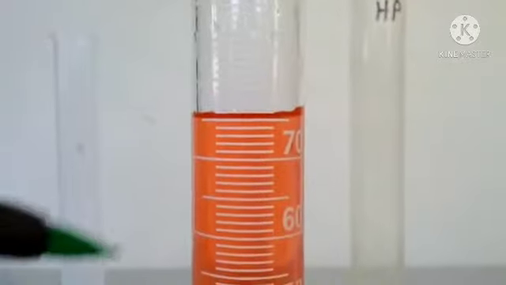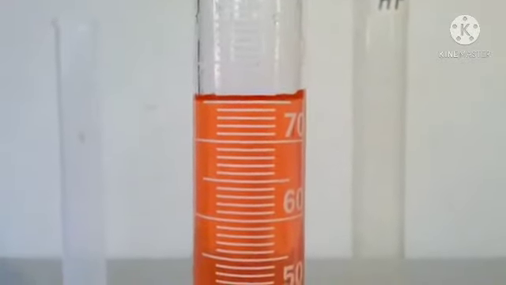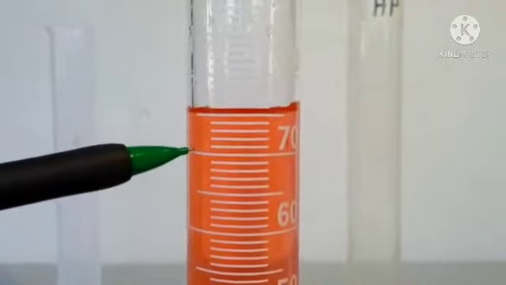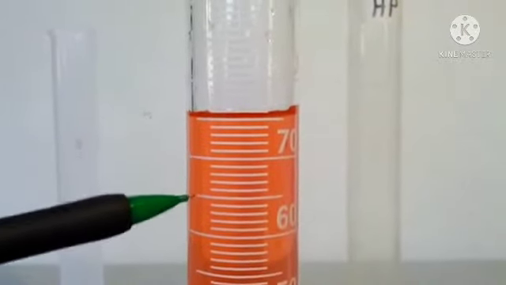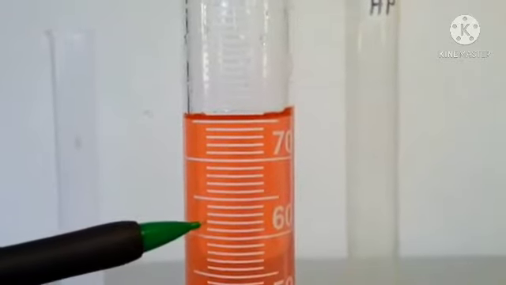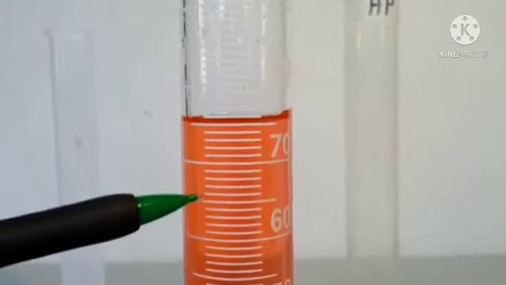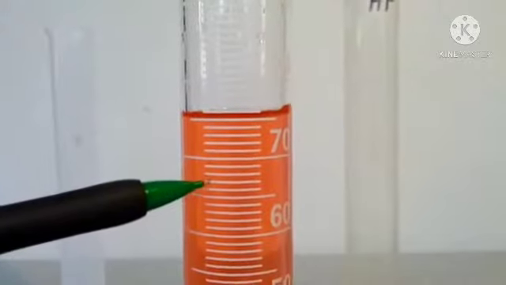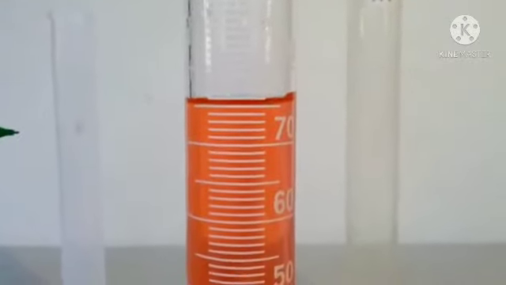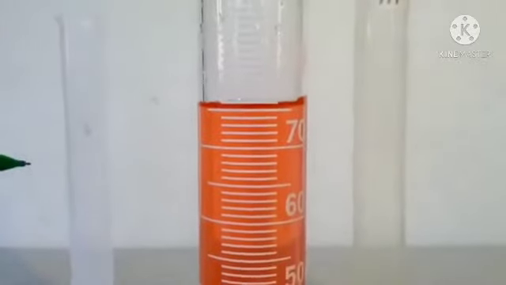Let's see how much water we have in here. It's colored water. Notice right here, the big line is 70 milliliters. Notice below there is 60. There's 10 marks in between: 1, 2, 3, 4, 5, the 5 is the longer one, 6, 7, 8, 9, and 10 at 70. So that means each mark is 1 milliliter.